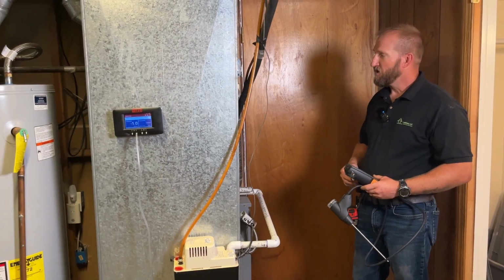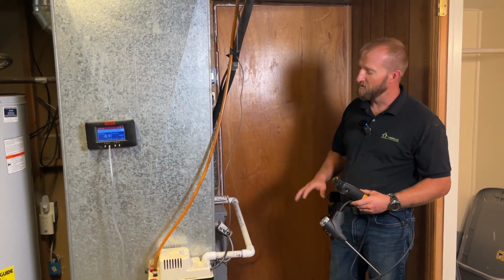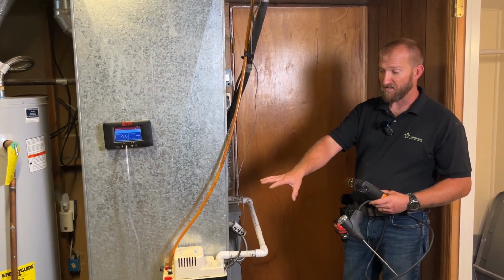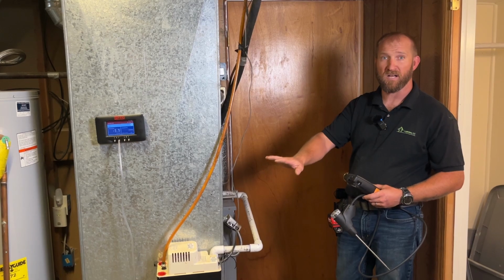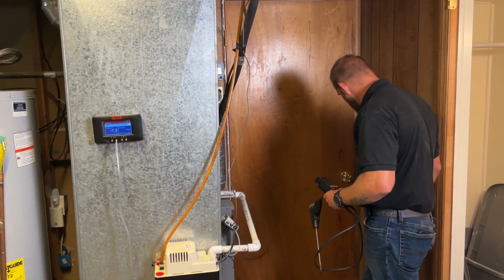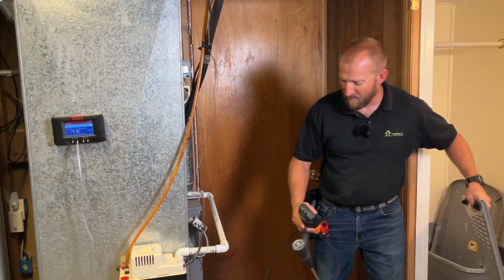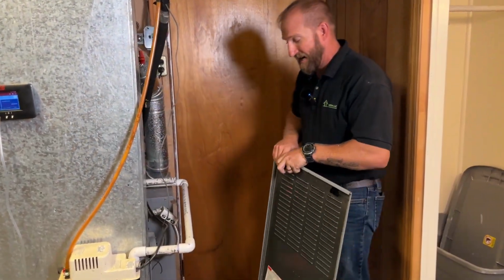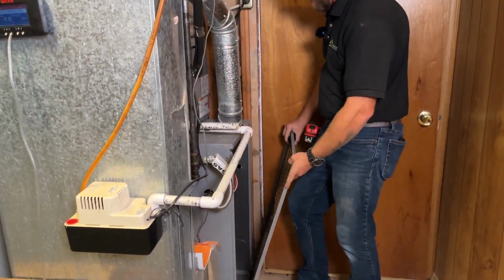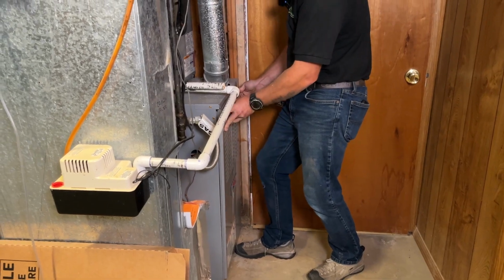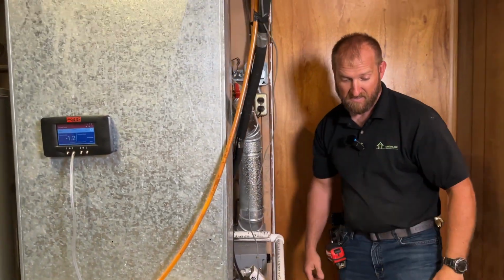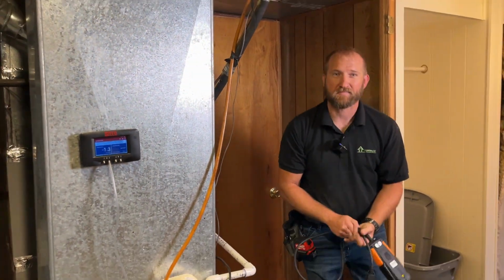So the last thing we want to do is make sure that we reset the water heater to the same setting it was on. Make sure we have our water heater cover or our furnace cover back on. And then we can clean up and finish our assessment and make our report.